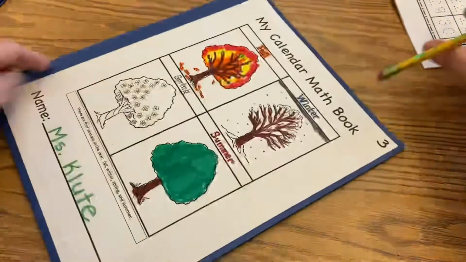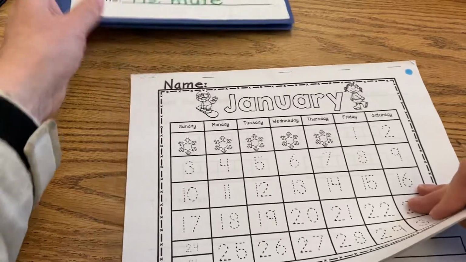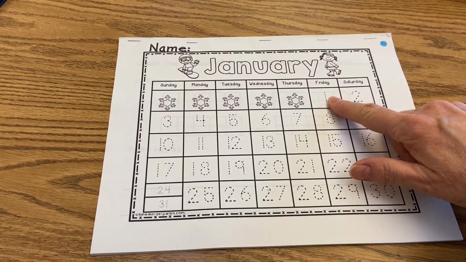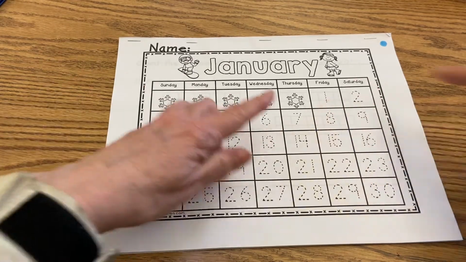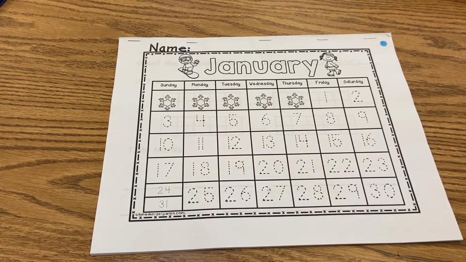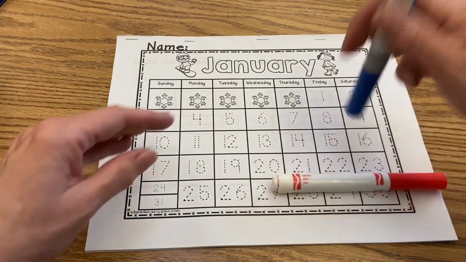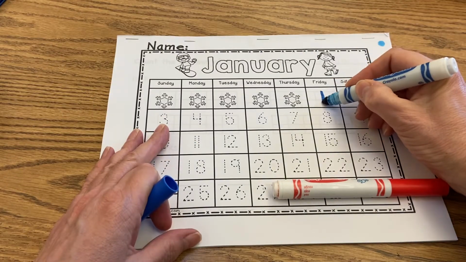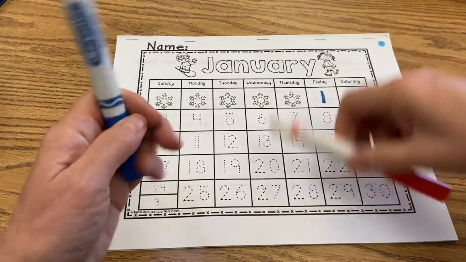We're going to go ahead and mark our days in January now, okay? So January 1st happened last Friday. So you're going to need two markers today, your red and your blue, so we can get caught up on marking our days. To show odd numbers are blue, so start with blue on the number 1.